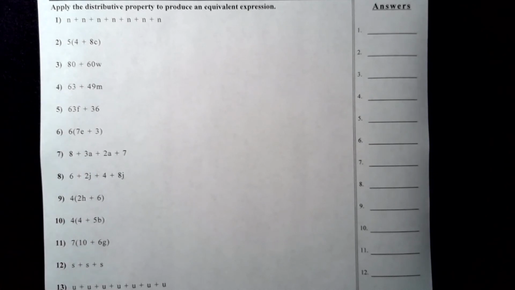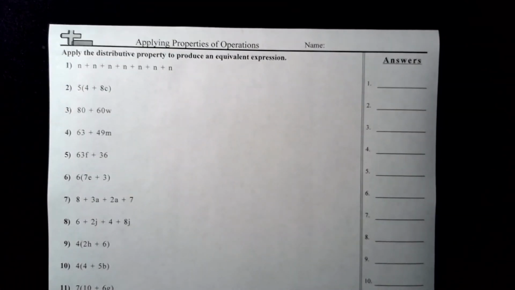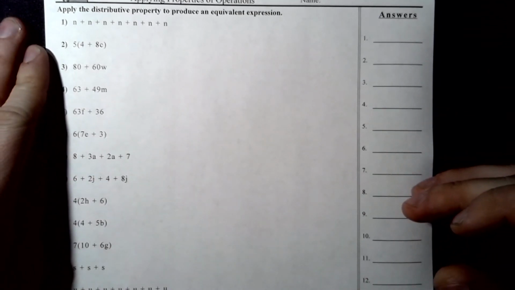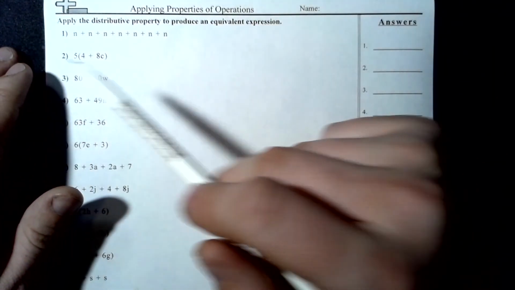Welcome back. Today we're going to talk about applying properties to operations, namely just trying to find equivalent expressions based on provided information. For number one, for example, this isn't so much of a property, but what we are doing is we are taking all of these n's and condensing it because this takes too long.